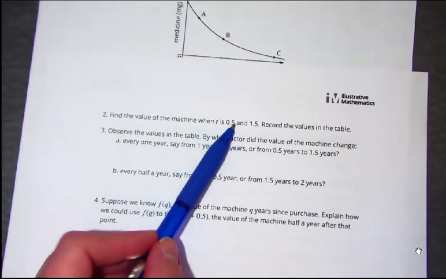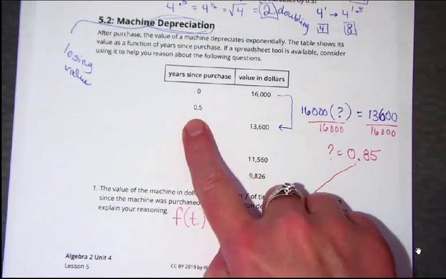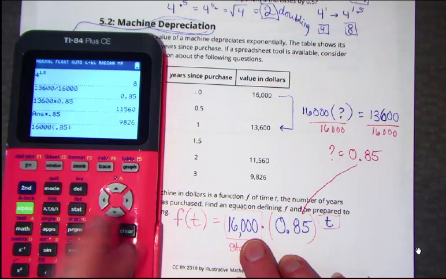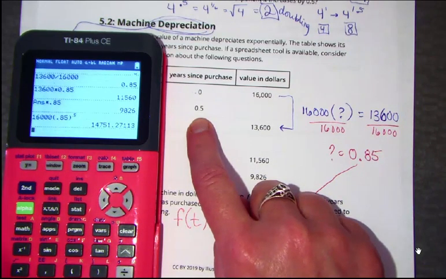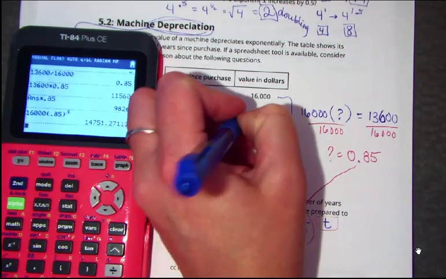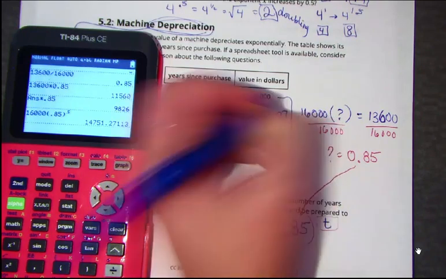Now I think my next question is going to ask me to fill in the unknown values of the table. So now that we have an equation that we know is working, I'm just going to use that same equation to fill in our years since purchase. 16,000 times 0.85 raised to the 0.5 for a half year. And this tells me the value of this machine at that time. $14,751.27.